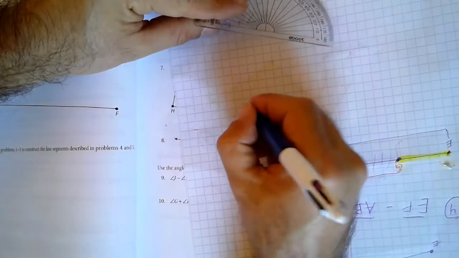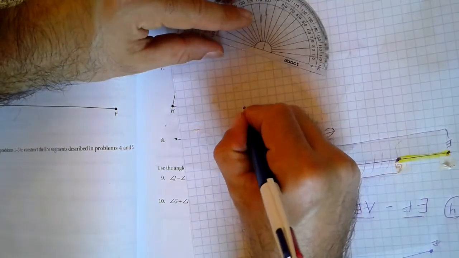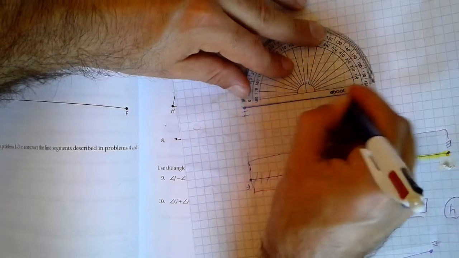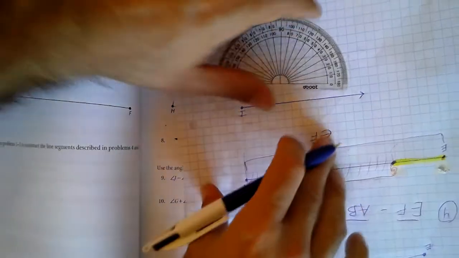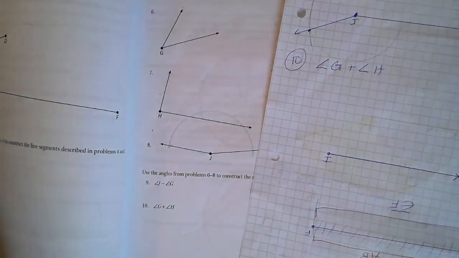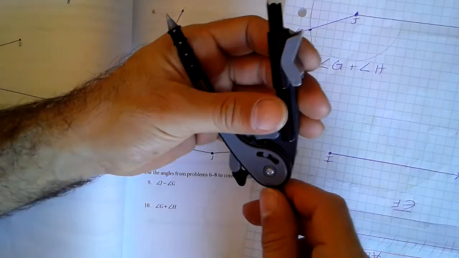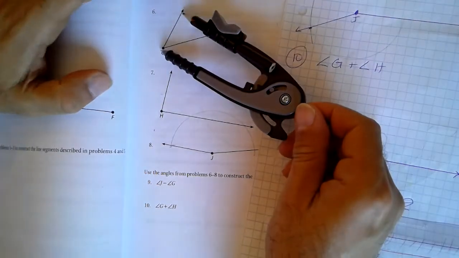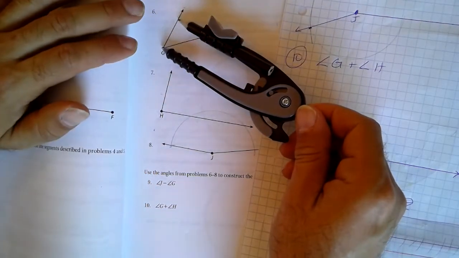So let's go ahead and make a new point. Let's call this I. Here's my starting ray, okay? Now, with this, it's going to be helpful to use the same radius. So I'm going to go ahead and make my radius for all 3 of the angles, okay? So look, this arc, I have to make it inside of my rays. Watch what I'm doing here.